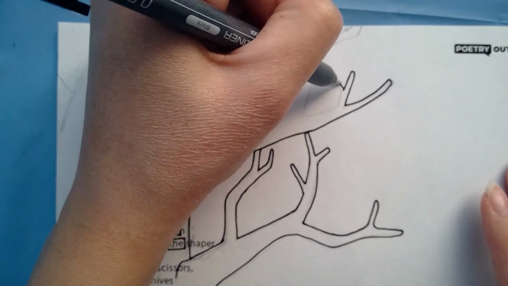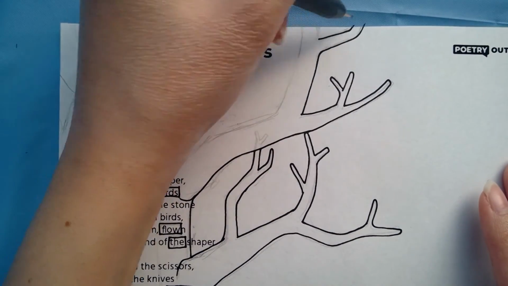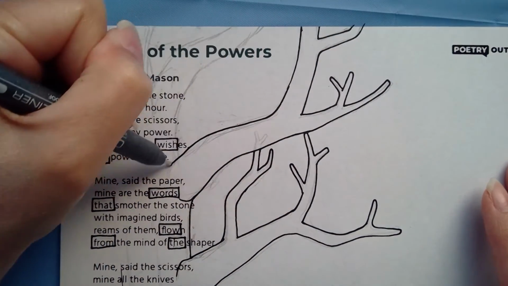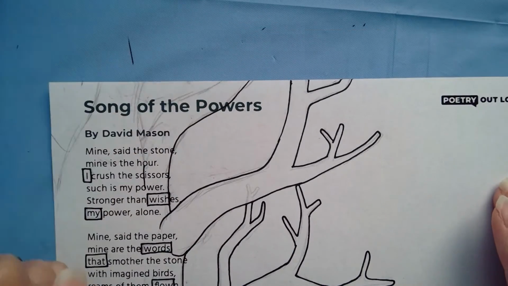When you do this, try to be aware of where your words are. I ended up accidentally going over one of my words, but thankfully it's something that I could fix with a little bit of white paint.